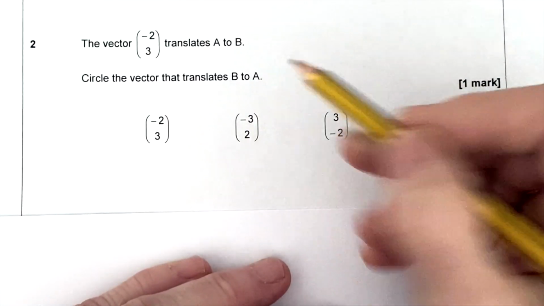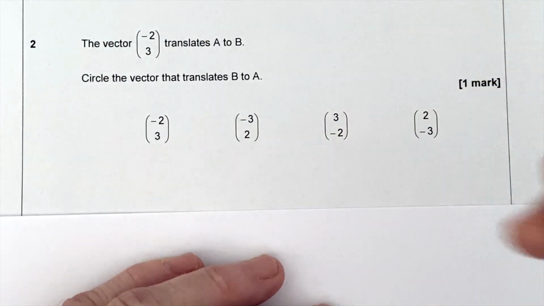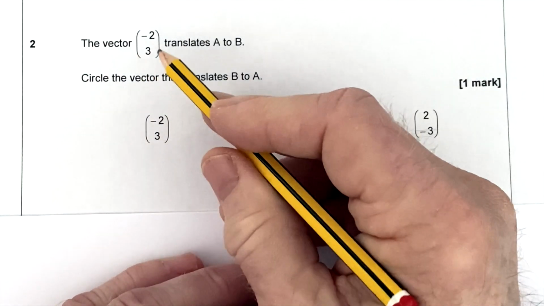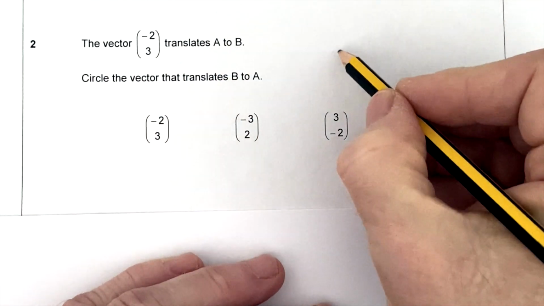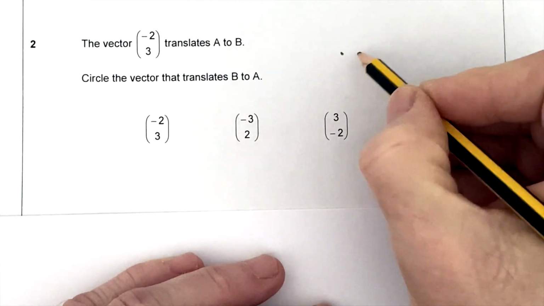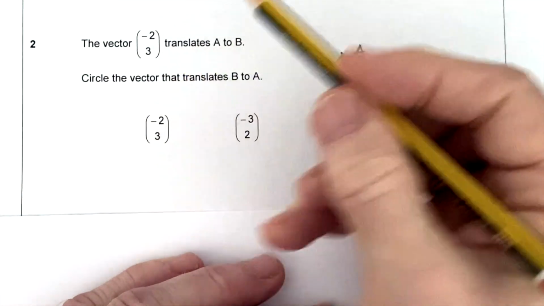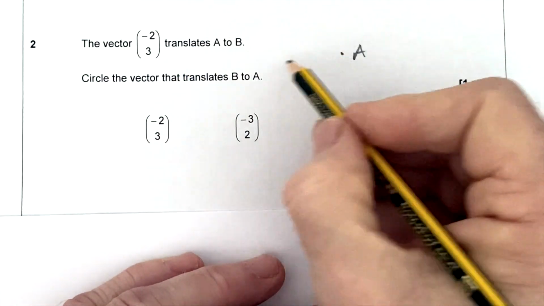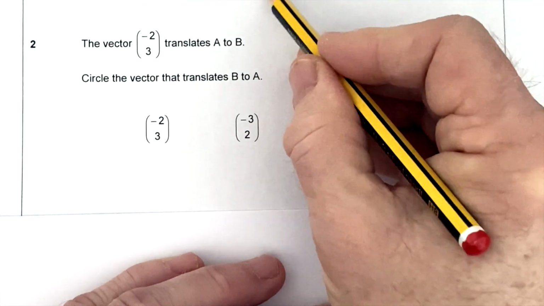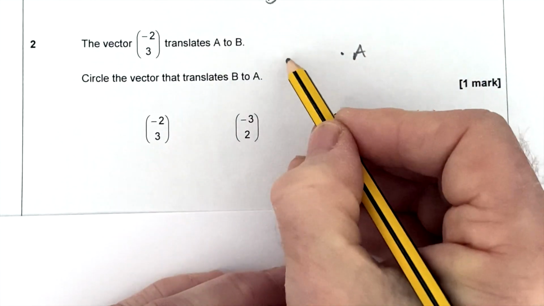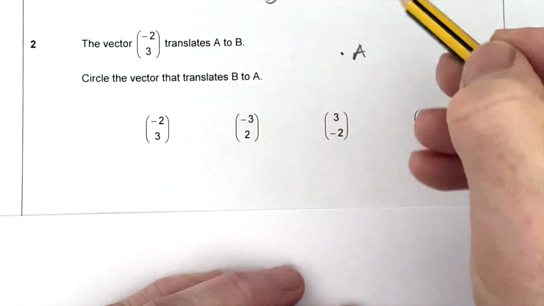Question 2. Again, looks quite worrying, but let's have a look at it. The vector -2, 3 translates A to B. So let's do a little sketch. We'll call that one A. Now, according to this, it's going -2 in the x direction, so it's going over there, and then it's going up 3. So B would be there. So we've gone across 2, up 3. It's only a sketch, remember.